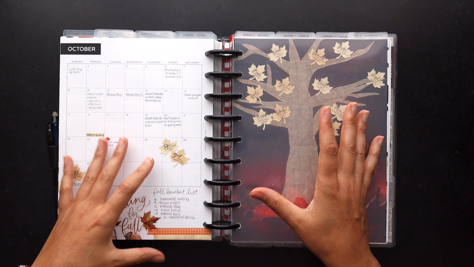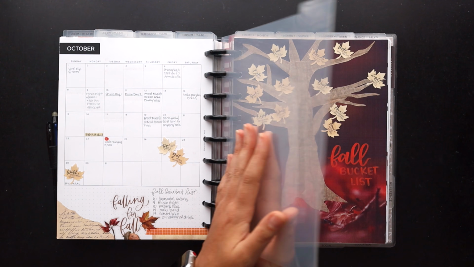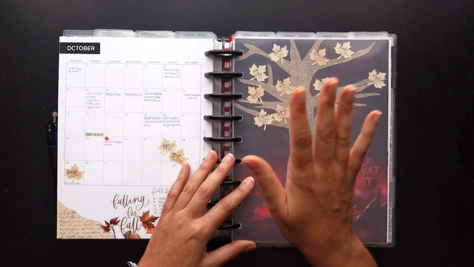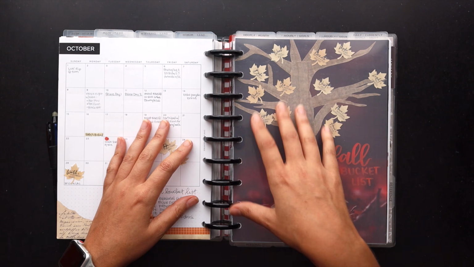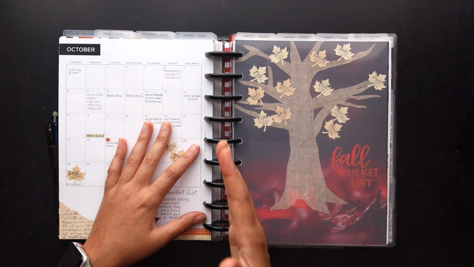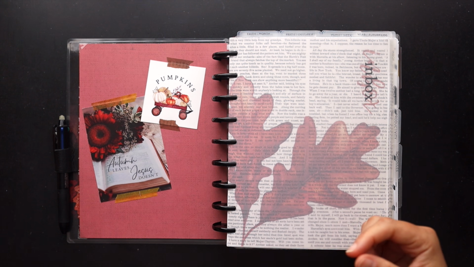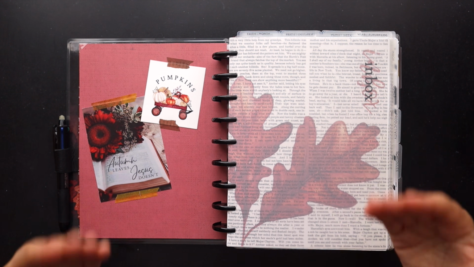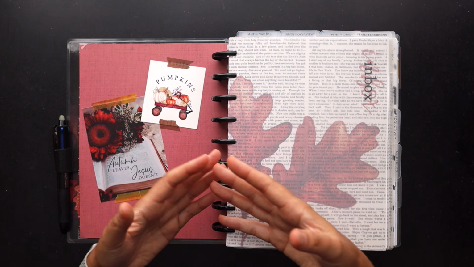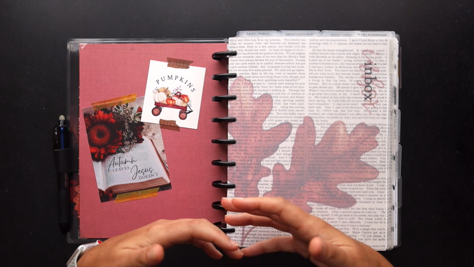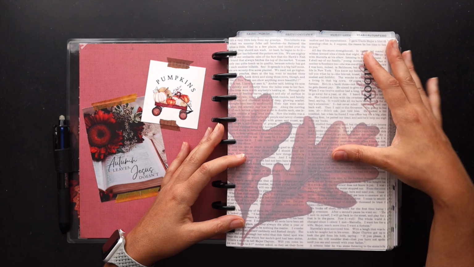It just makes it easy. You don't always have to pull it up and try to figure out what you're looking at. So clear dashboards or dividers are highly recommended for anything like this where you're bookmarking pages. Another thing I find to be very helpful is having a rhythm to your organization so that it becomes intuitive. You don't have to think about where you're going in your planner. You just kind of know based off of the way you've organized it.